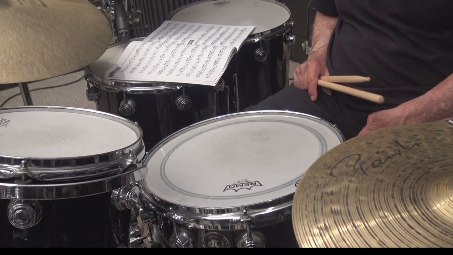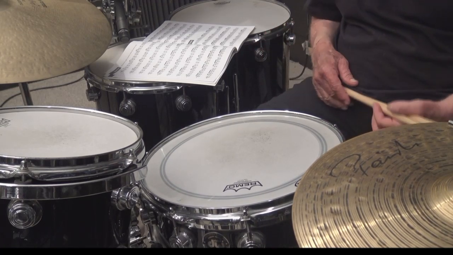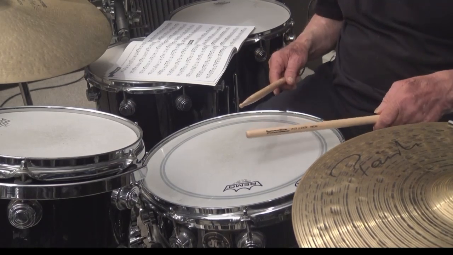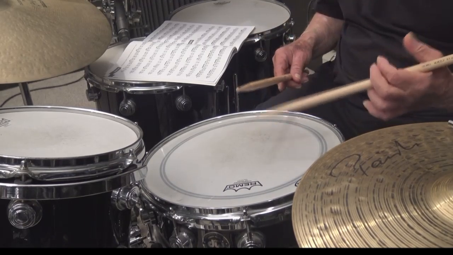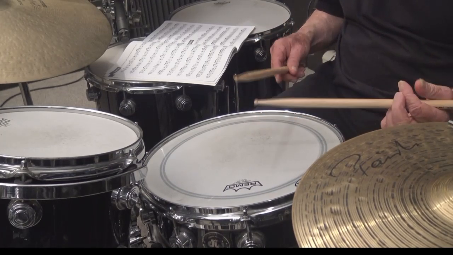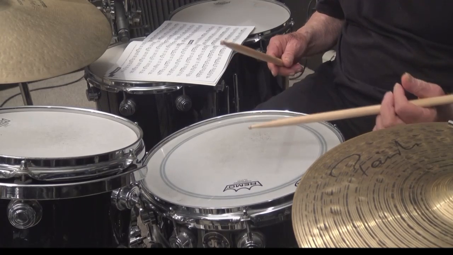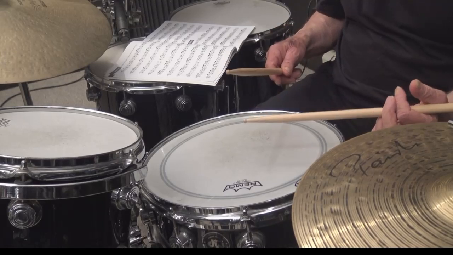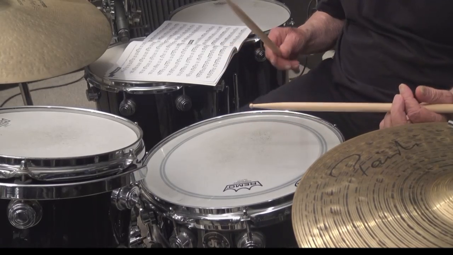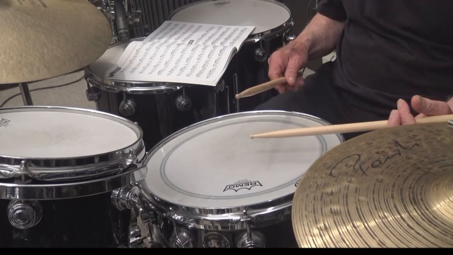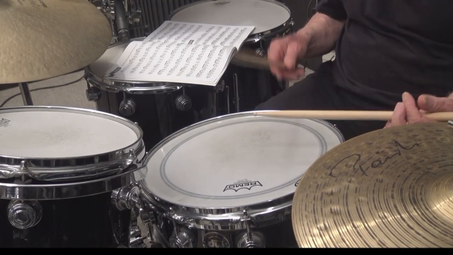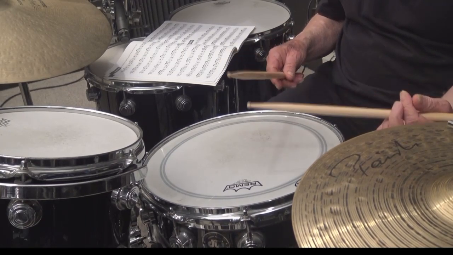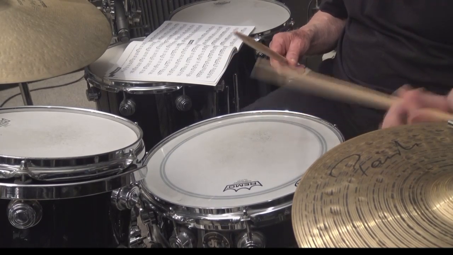Okay. Here we go. I'm going to play it in its entirety. 1E and the 2E and the 3E and the 4. 1E and the 2E and the 3E and the 4E and 1E and the 2E and the 3E and the 4E and 1E and the 2E and the 3E and the 4E and the 2, 3E and the 4E and the 1E and the 2E and the 3E and the 4.